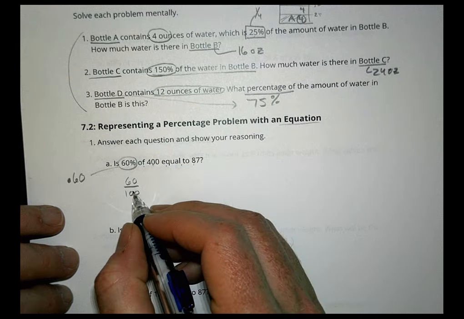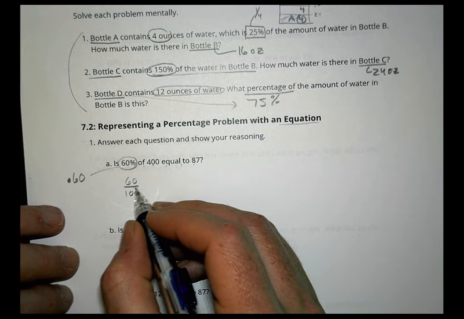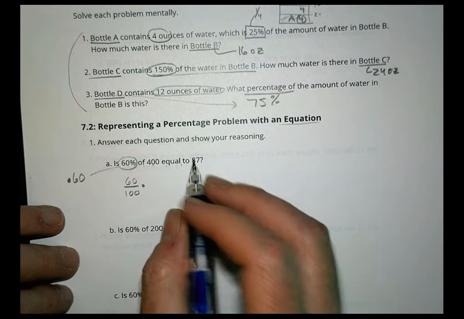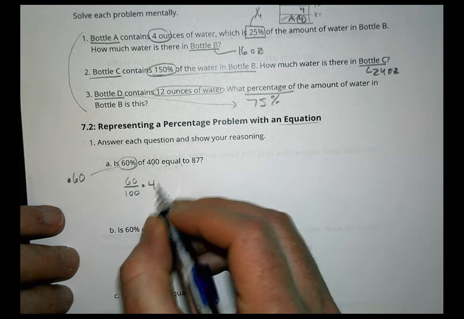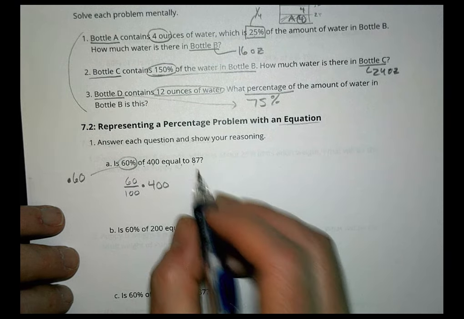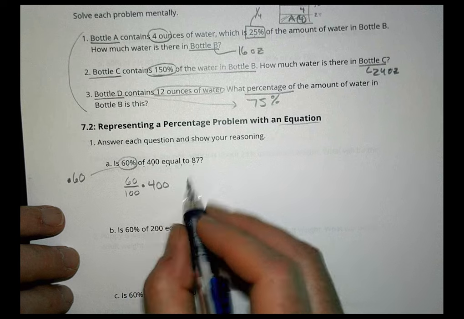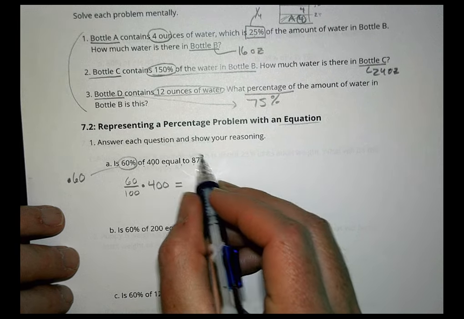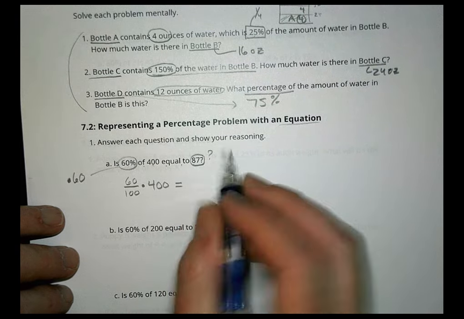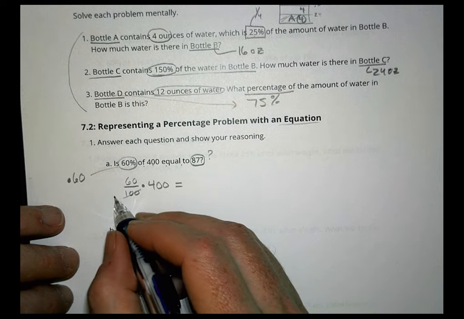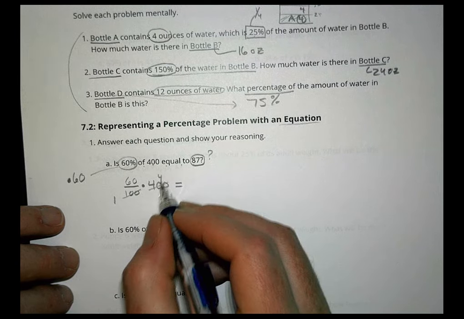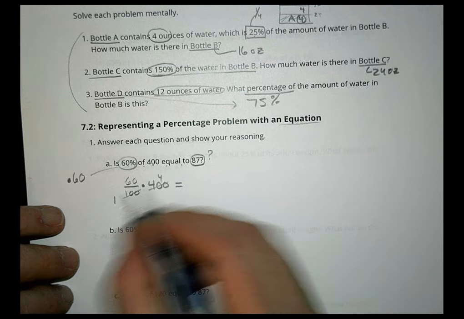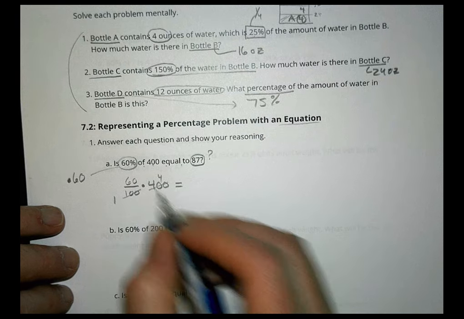Now 60 out of 100, or 60% of, the of means we're going to multiply 60% of 400. Is that equal to 87? Well, let's solve this and see. That's our question. Is it equal to 87? That's what we want to find out. I can reduce 100 is here, and there are 4 of the 100s here, right? So there's 4 100s inside of 400.